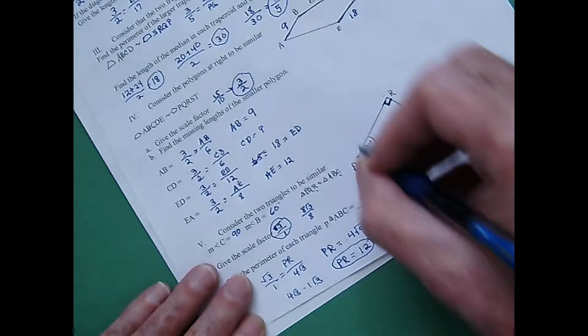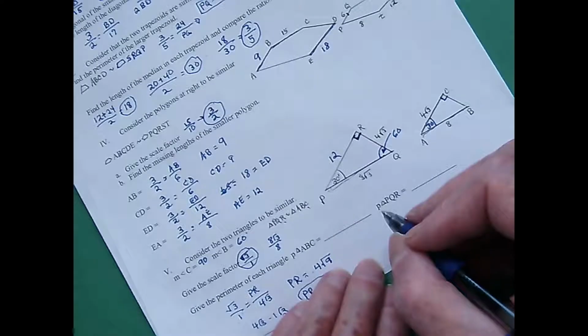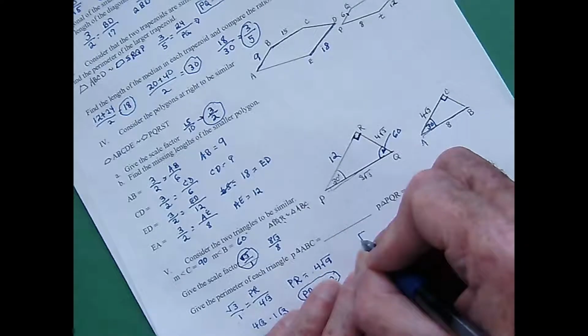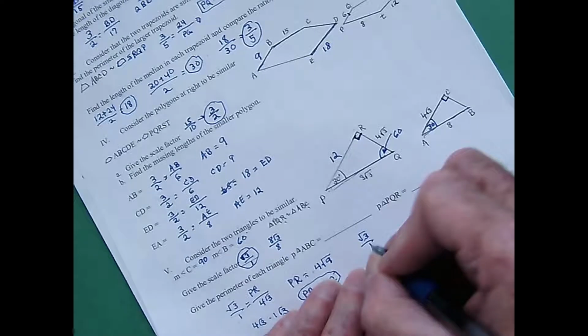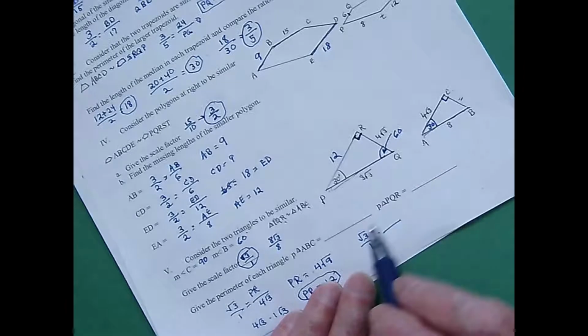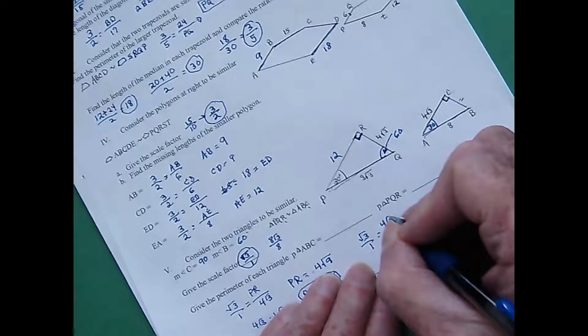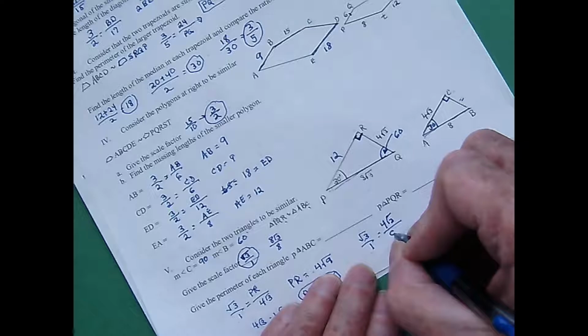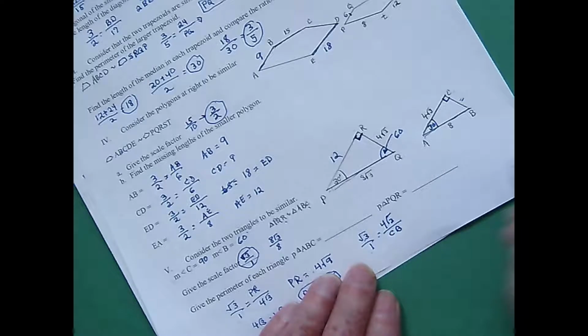I've got to figure out about BC as well. I know that these things are in the ratio of the square root of 3 to 1. I want to find out about BC. I see that BC corresponds to this side that is 4 square roots of 3. Should I put that on the top or on the bottom? Well, this is bigger polygon to smaller polygon. And that 4 root 3 is on the big one. I want to compare that to CB. And if I get that, I'll be able to figure out the lengths of the sides.